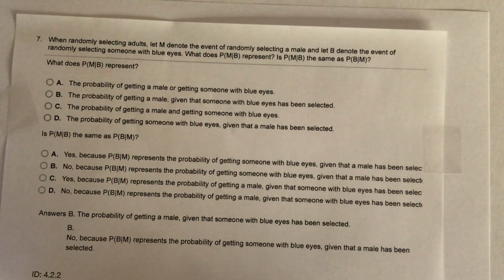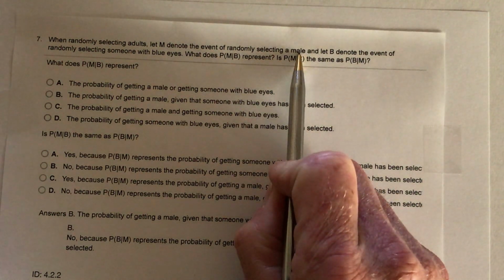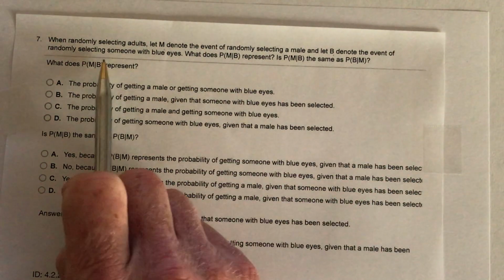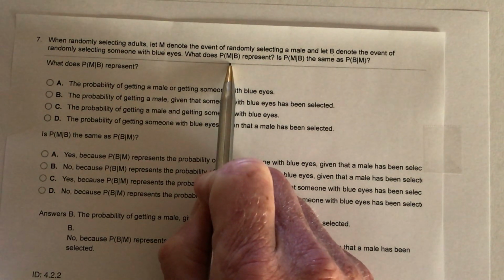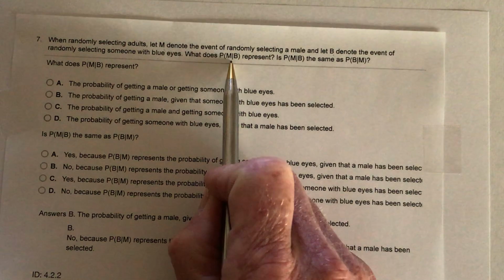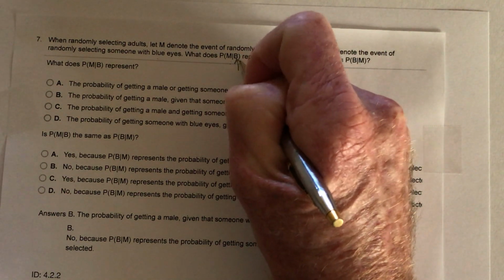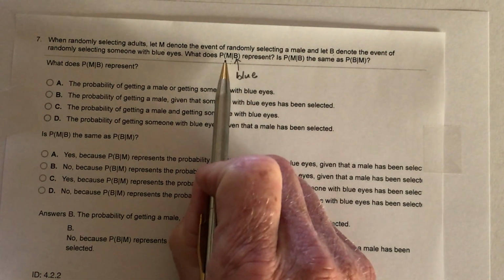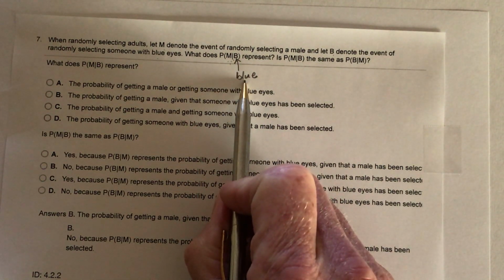And what else is there to look at? Whoa, that's a lot of words. So in here, there's male. So use capital M for male. And then B is blue eyes. So what does this conditional probability mean? So when it's got this straight line right here, it means this has already been determined. So you know that the person has blue eyes. And now what's the probability that the person is male, given that you know they have blue eyes?